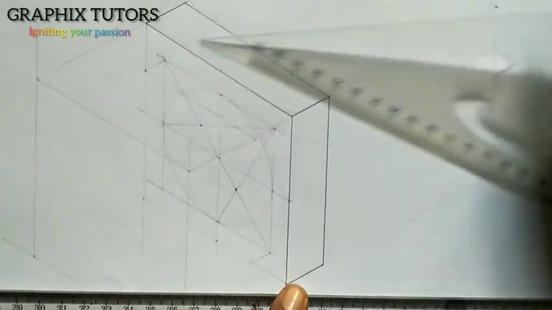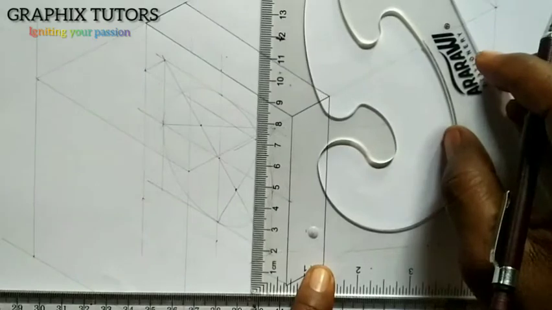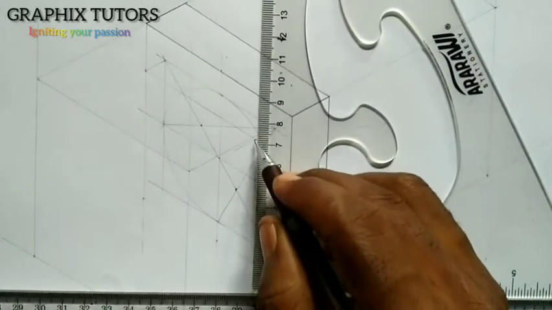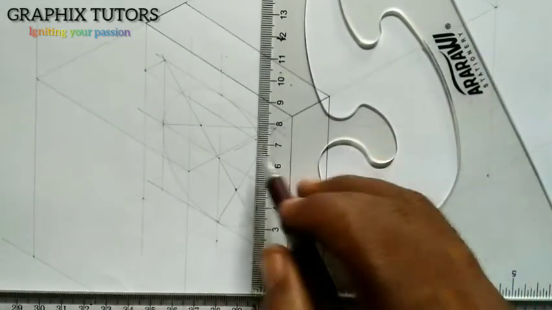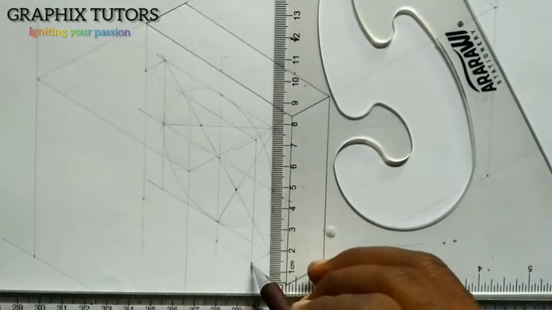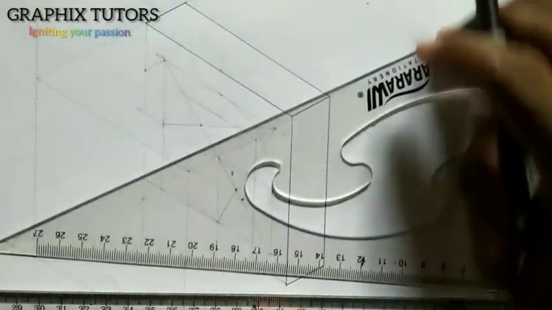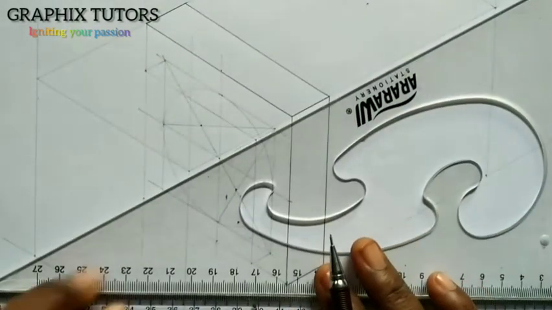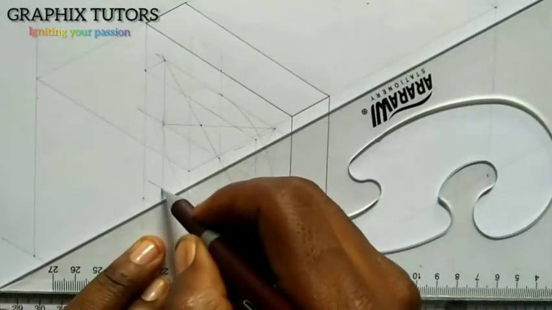Then I'll join this point that I touched here, you can see it. And I'll take it downward to touch here, you can see that. And also I'm going to extend here too, the end point here.